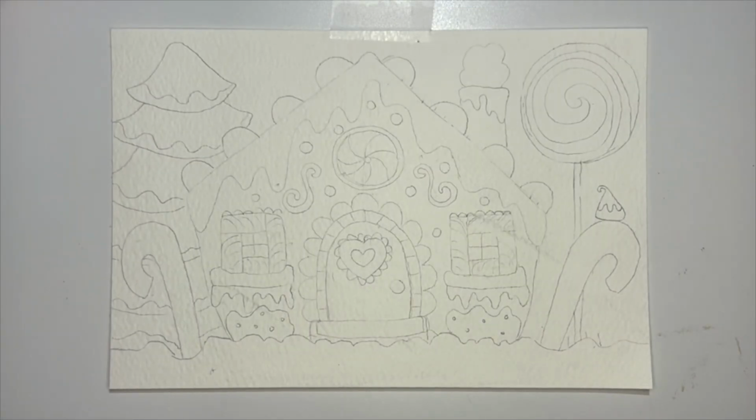Hello, I'm going to show you how to draw a gingerbread house. And don't worry, I know it looks like a lot, but I'm going to go over each step with you, and I know you can do this.